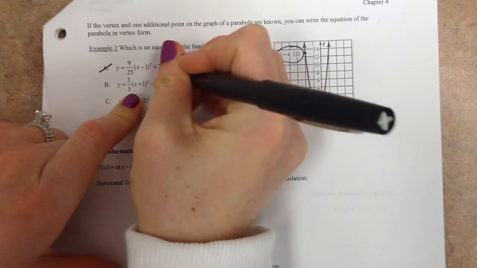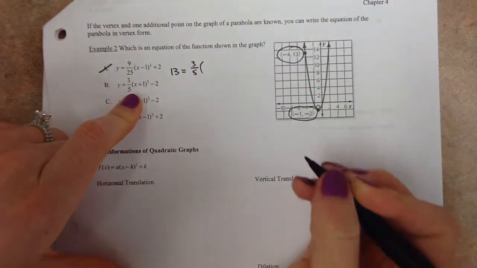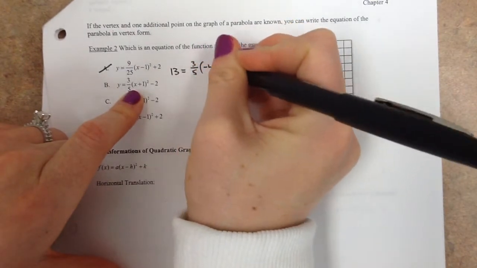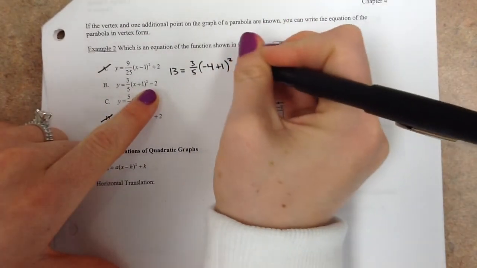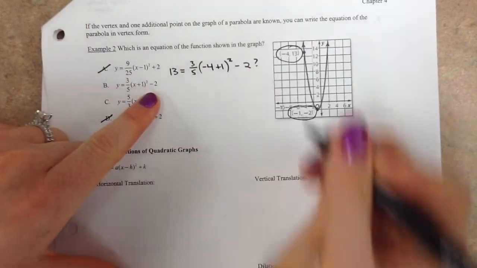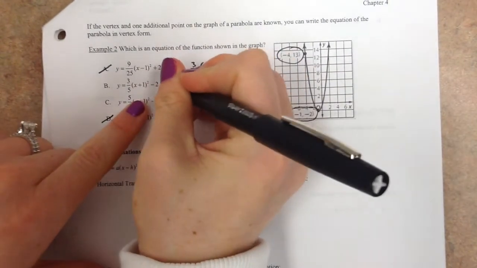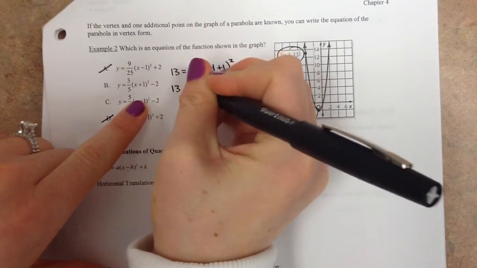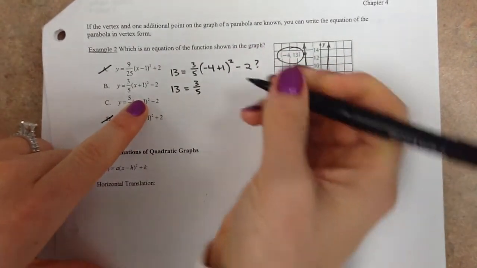So y, we're going to plug in a 13, equals 3/5, and then in parentheses, negative 4 plus 1, squared, minus 2. Okay, so here's what we get. We want to know if this is actually true, if this right-hand side actually does equal 13. So does it equal 13? Let's see. 3/5 times negative 4 plus 1 is negative 3.